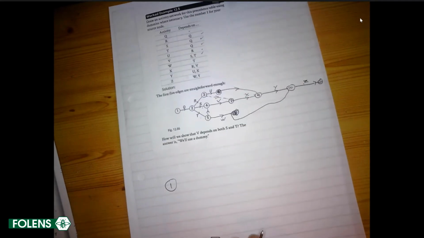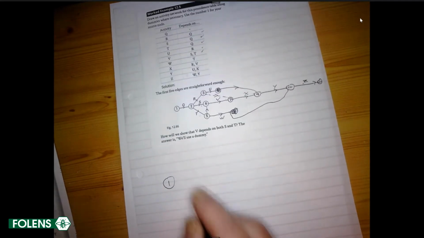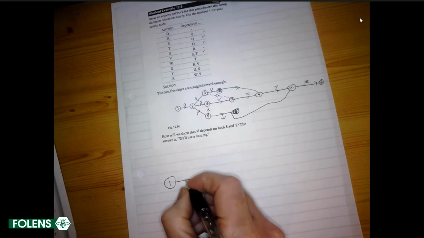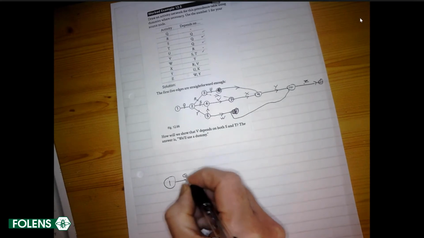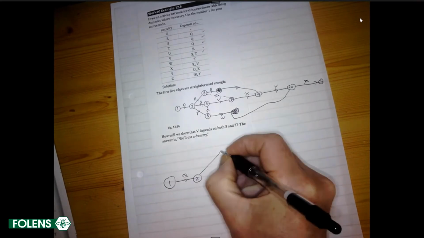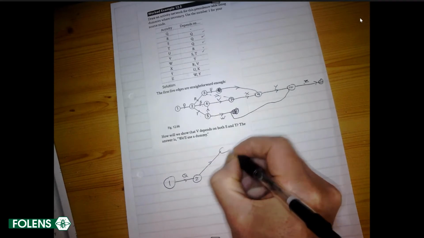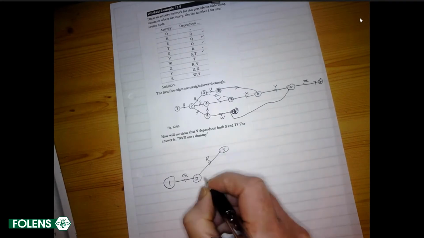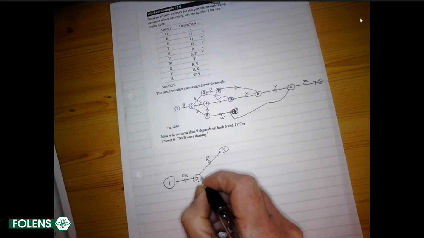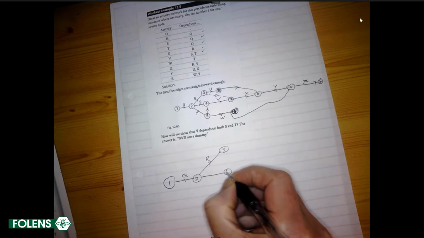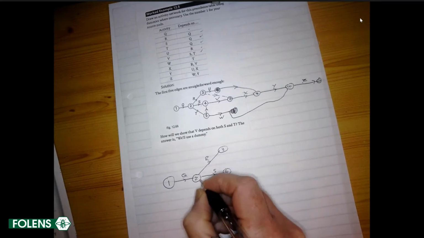I'm going to do another one down below here. 1 goes to, that's Q. That's R. S. T.